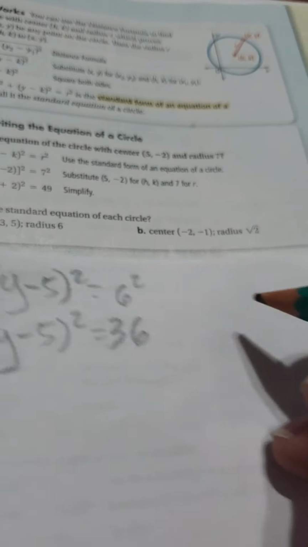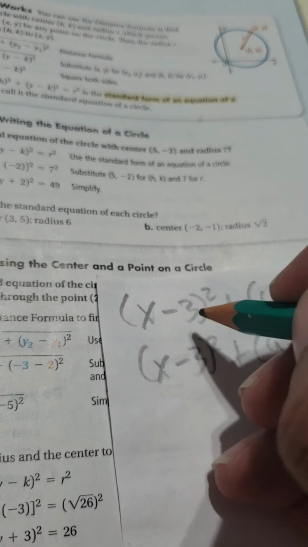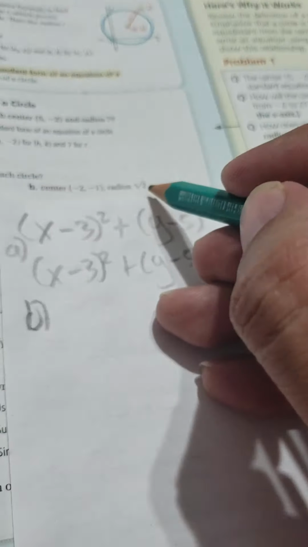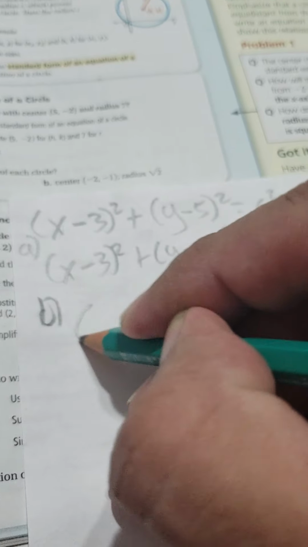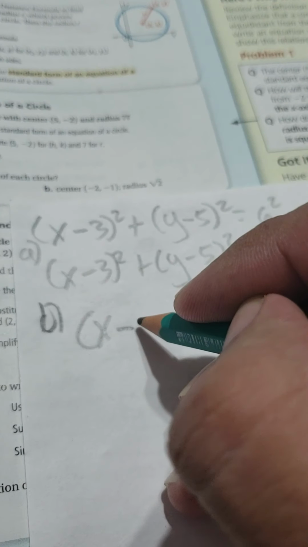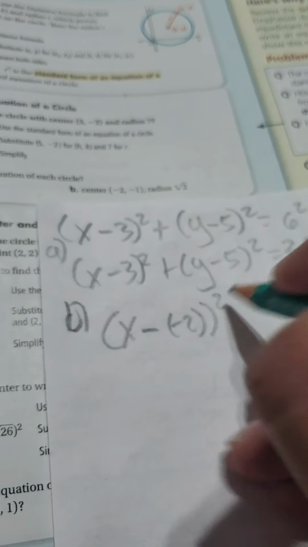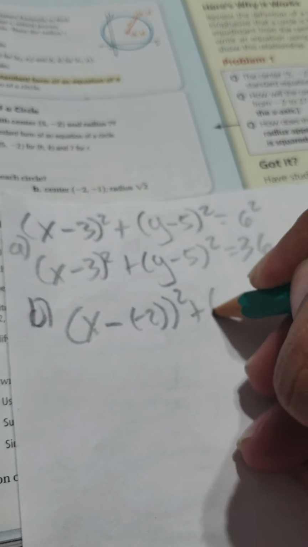Now, the other example that is there is letter B. That says this is A. Let's make B here. Now, the center is (-2, -1) and radius square root of 2. This is interesting because it will be x minus, part of the formula, -2 to the second power, plus y minus -1 to the second power, equal to square root of 2 to the second power.